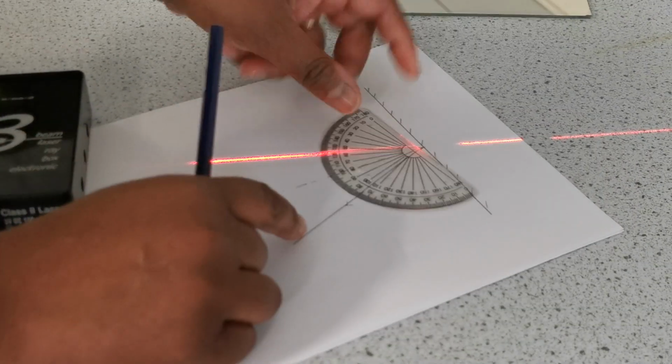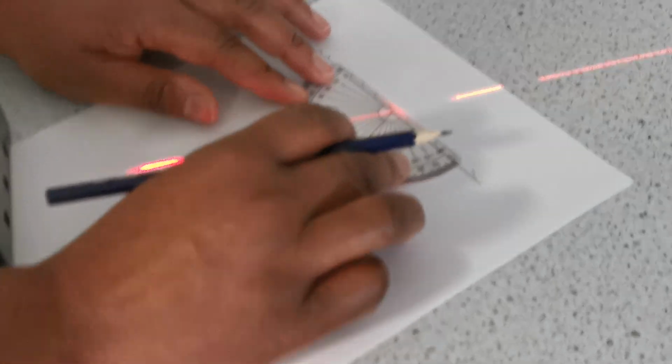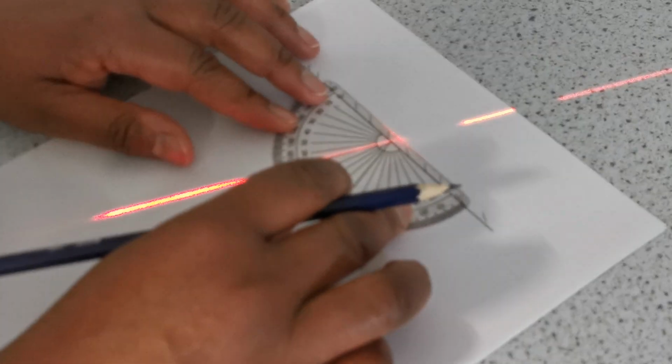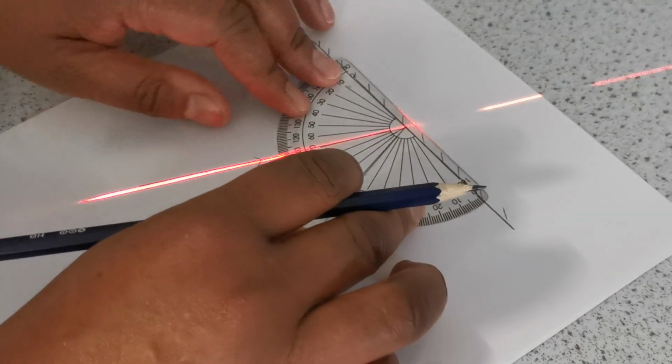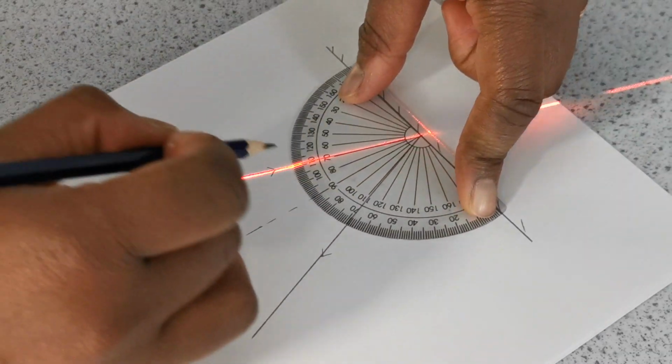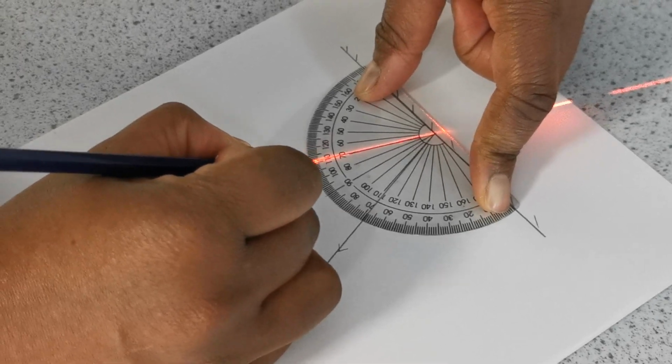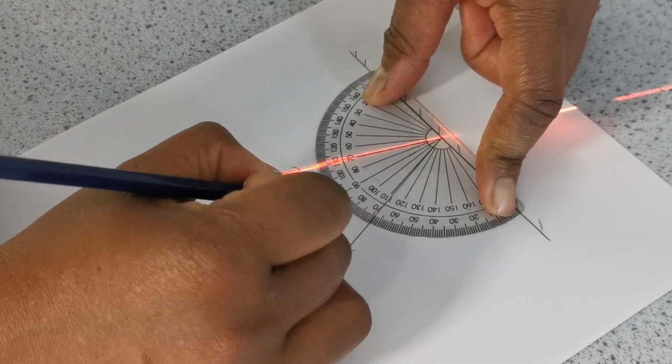Then we can measure what the angles are, and the angles should be the same. So that's at 90 degrees. So from there to there, and there to there.